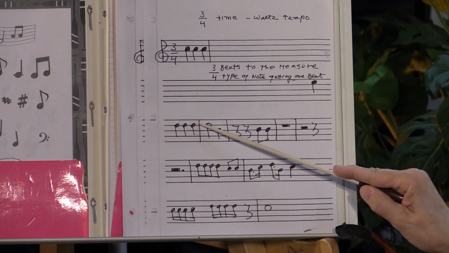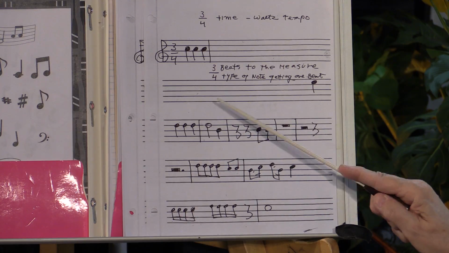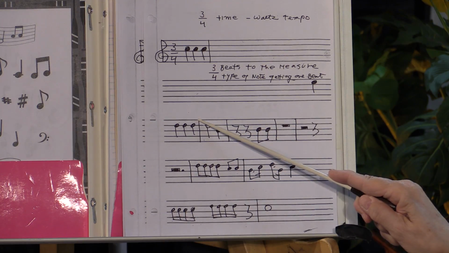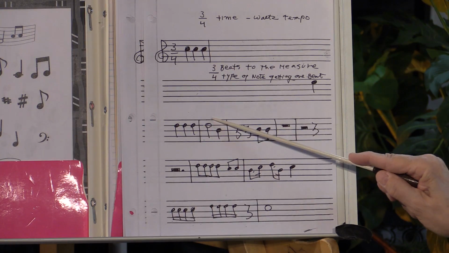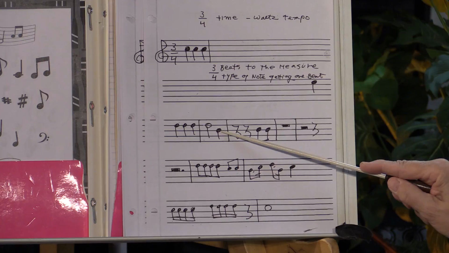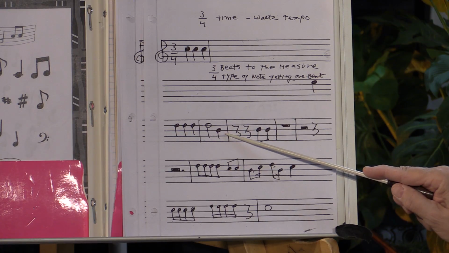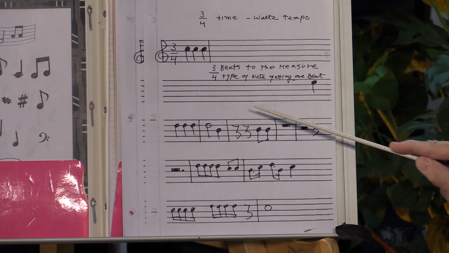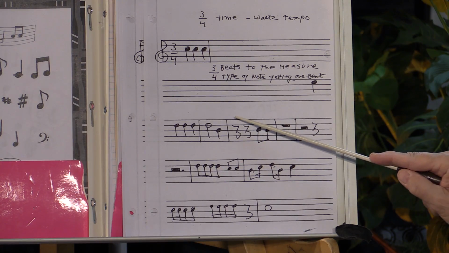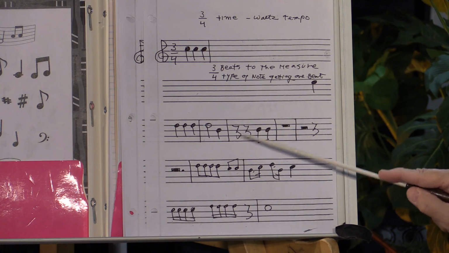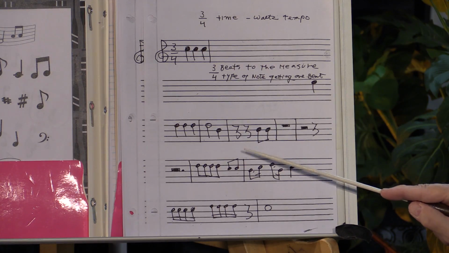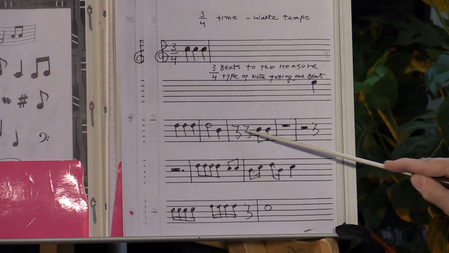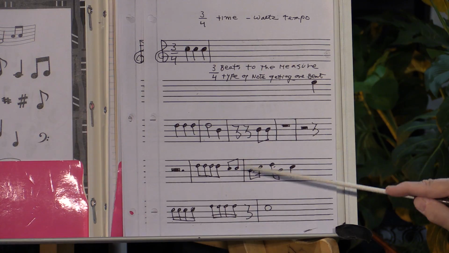So I can write 3/4 time, which is waltz tempo, 1, 2, 3, they're quarter notes. Or I can have a half note, which is worth 2 beats, and a quarter note, which is worth 1 beat. That still gives me 3 beats to the measure. Or I can have 2 beats, and these are all quarter beats, a quarter rest. You count them like they were quarter notes, but they're quarter rests, so you're not playing, but you're still counting them. That's a part of the measure.